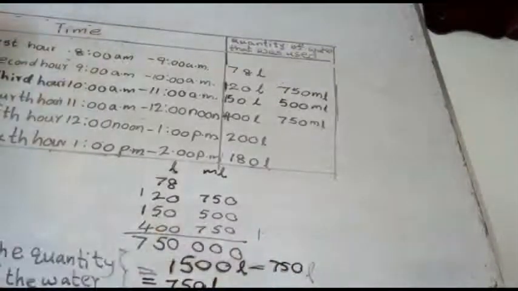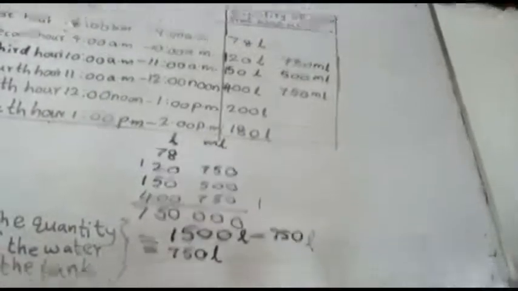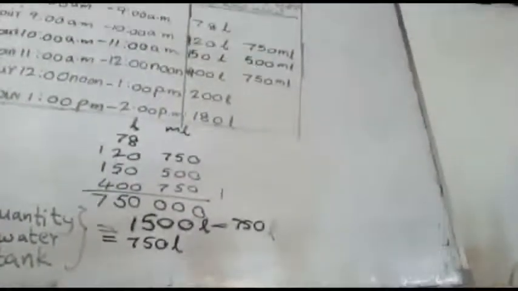Yes, 750 is exactly half the quantity of water in the tank that has been used up. Now finally write the answer.